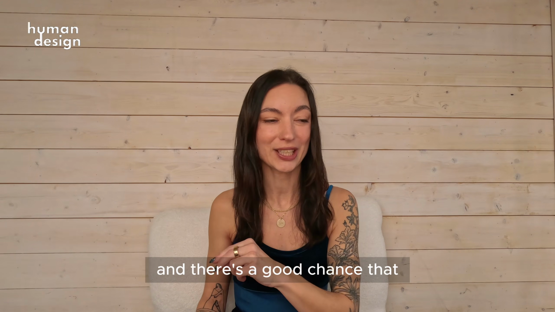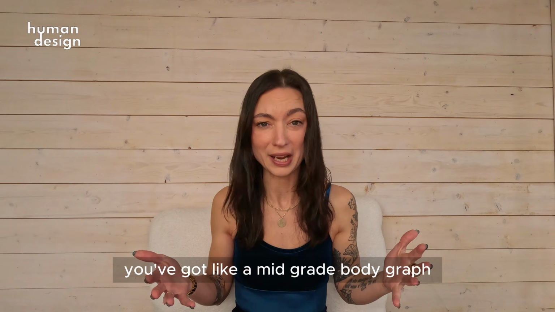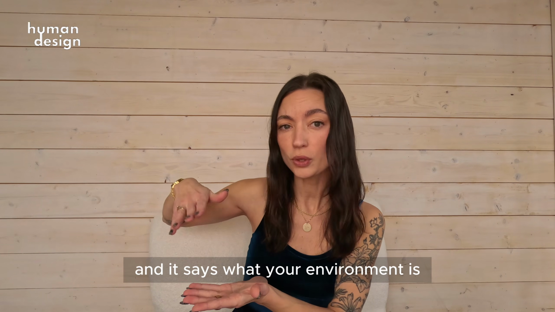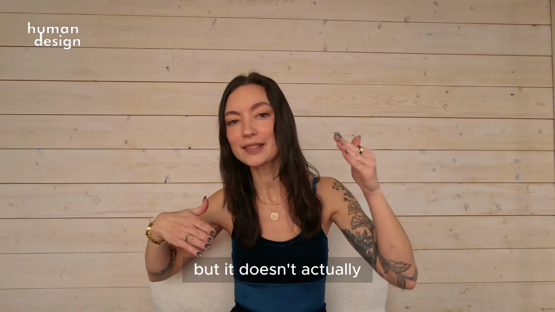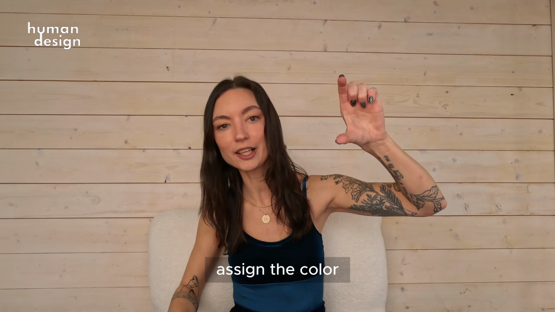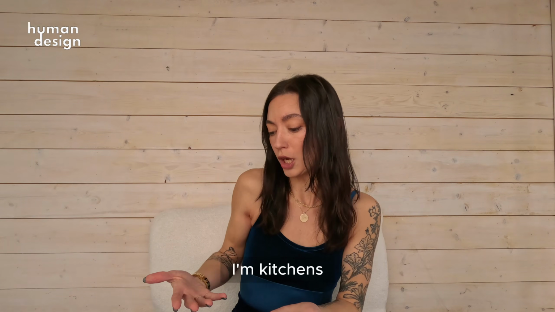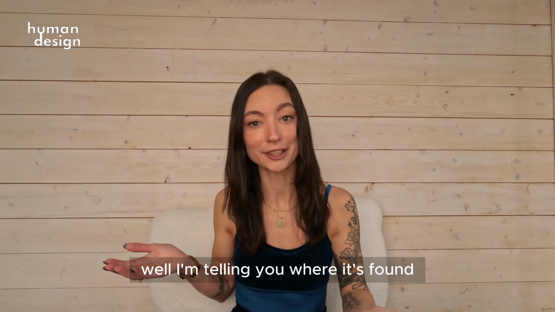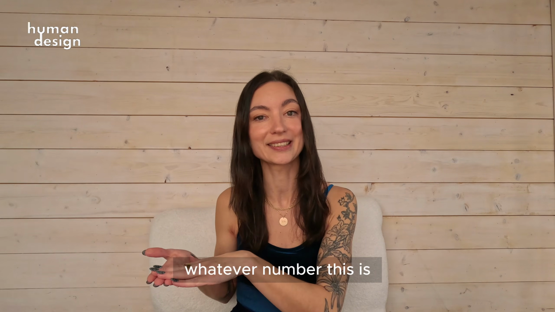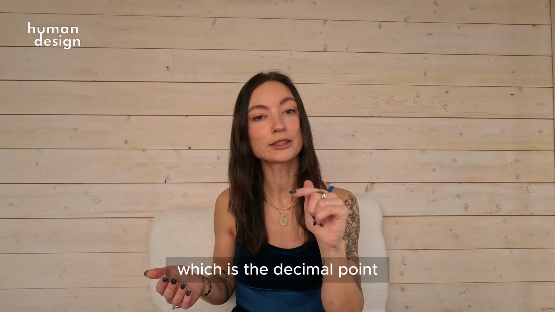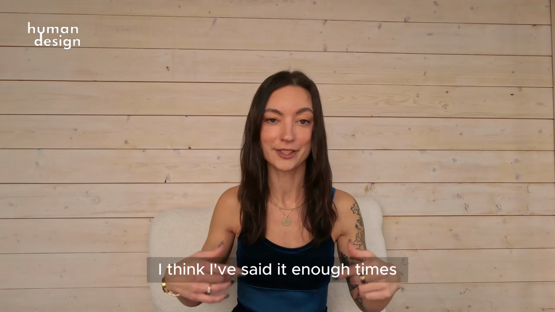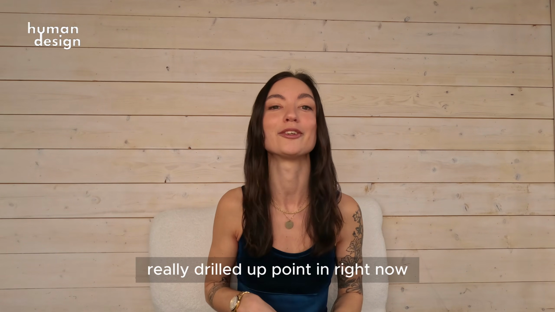And there's a good chance that you've got a mid-grade body graph where there are some notes on the side saying what your environment is, but it doesn't actually assign the color. So you're like, cool, I'm kitchens, but I don't know where that's found. Well, I'm telling you where it's found. Whatever number this is, it's the color, which is the decimal point after the line attached to the gate in the design north and south node. I think I've said it enough times to really drill that point in.